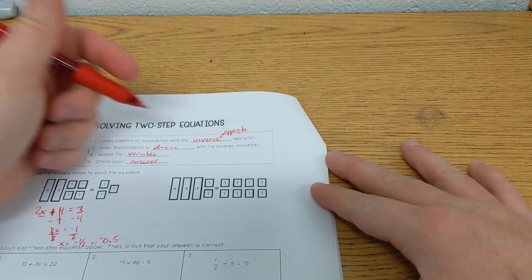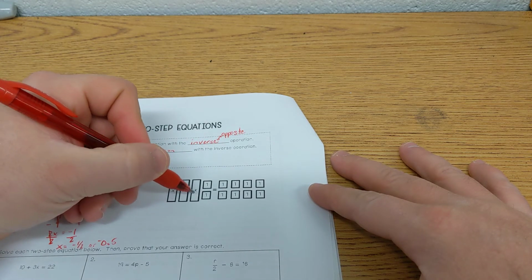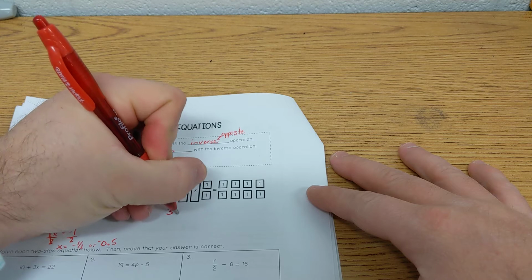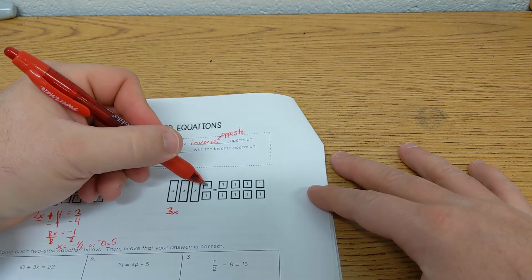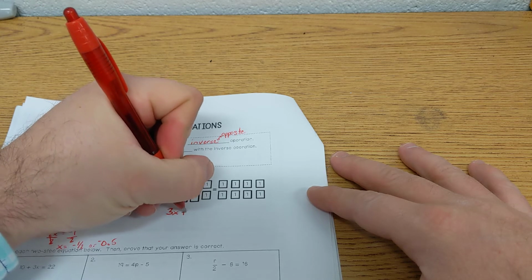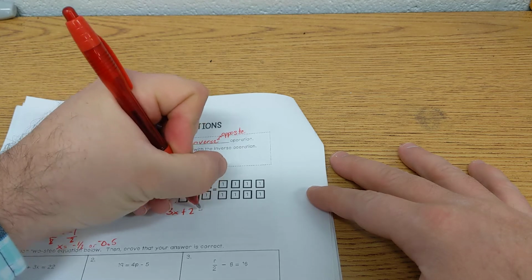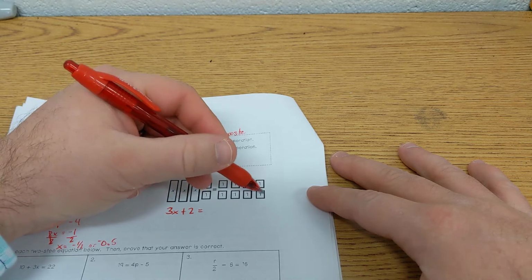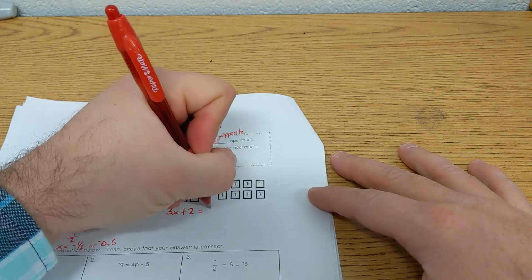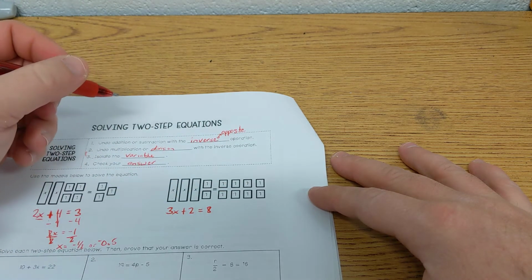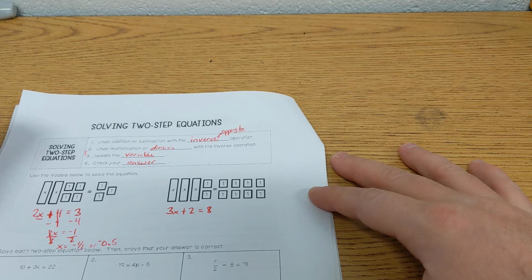All right, let's look at this next one. We have 3x, and we have 2 positive 1, so that's a plus 2. And that's going to equal 8 blocks of 1. So now we have 3x plus 2 equals 8.